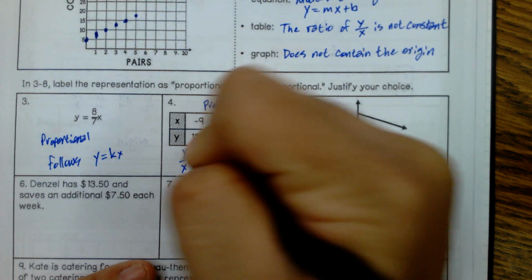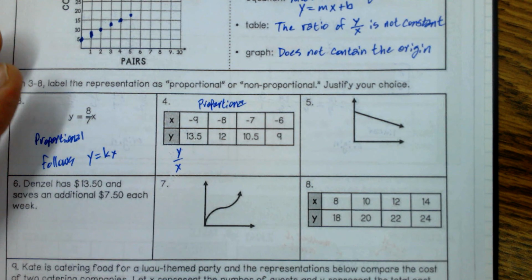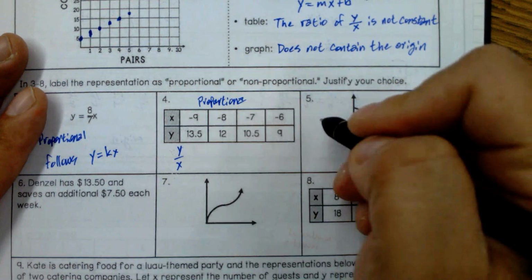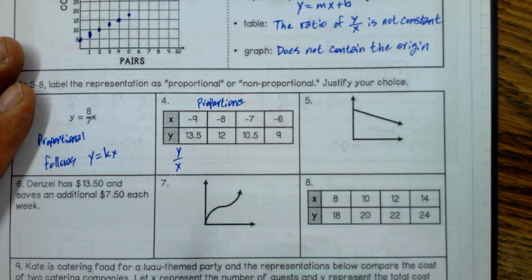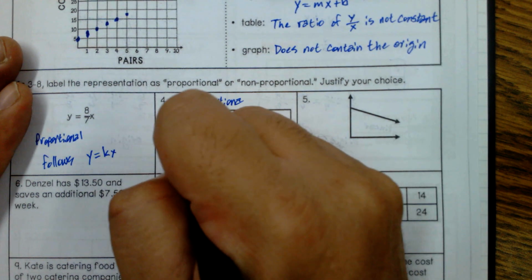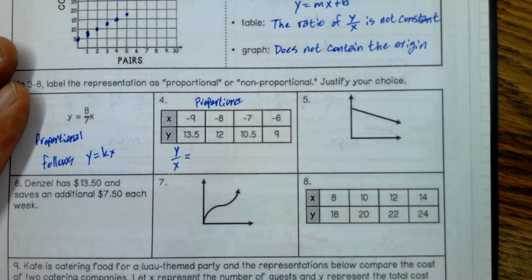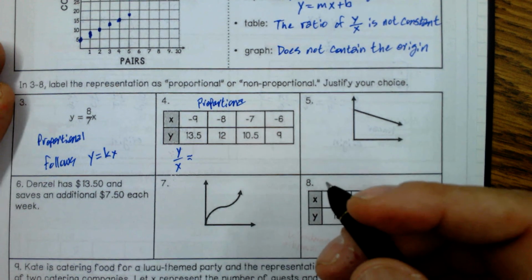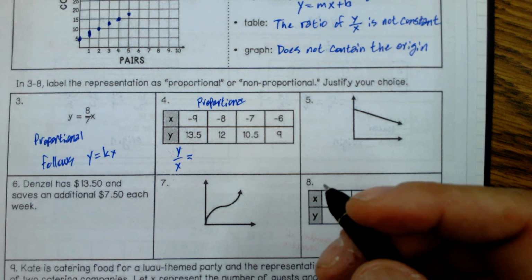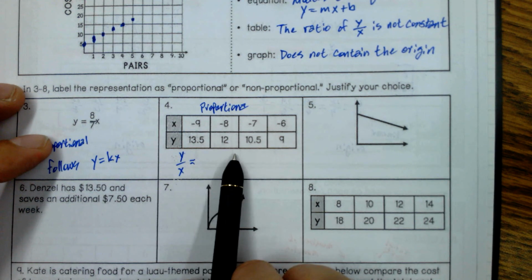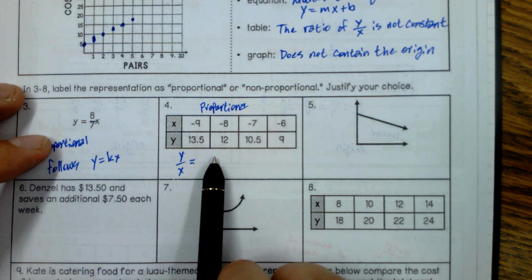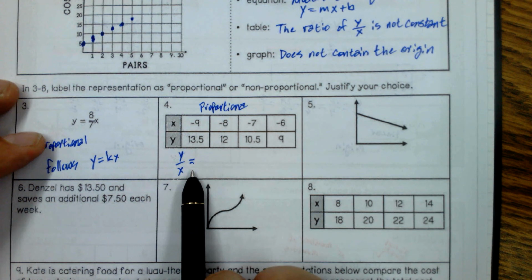Y over x, for all of these, I know they seem a little weird, but they all follow the same. Y over x, they all simplify to what? Yes. Couldn't you just multiply them? It goes by -6. Like it goes by 1.5. Couldn't you have just multiplied it by -3? Yeah. Absolutely.